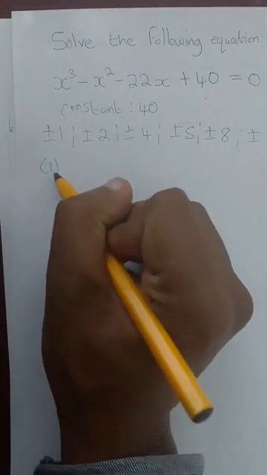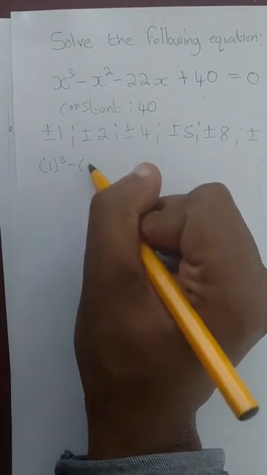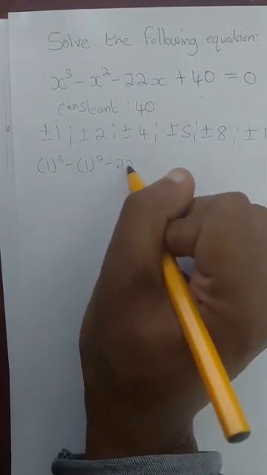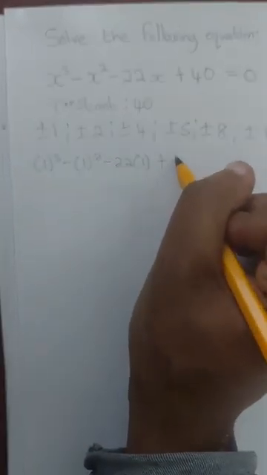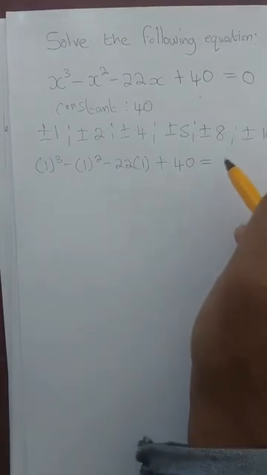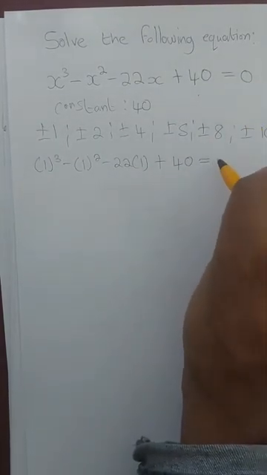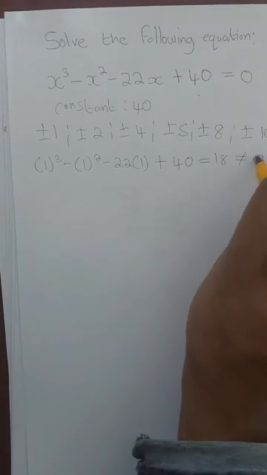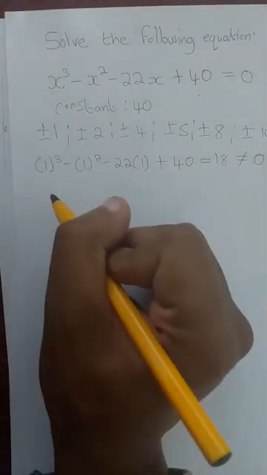So I'm going to first substitute here 1 squared minus 22, 1. And then I'm going to say plus 40. And then what am I getting? So I'm getting 18. And then 18 is not equal to 0. So therefore, this is not a solution.